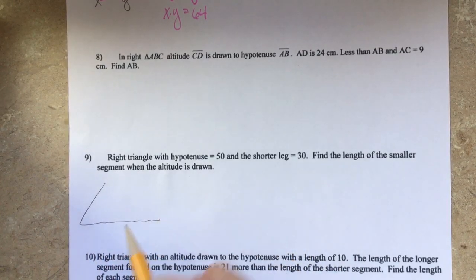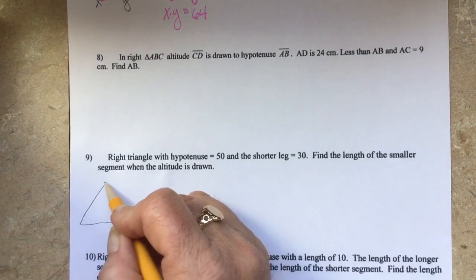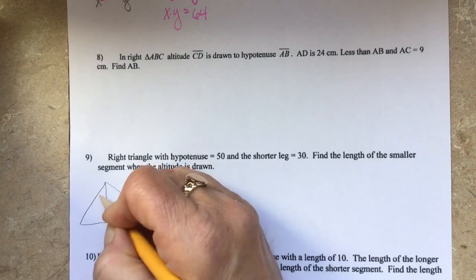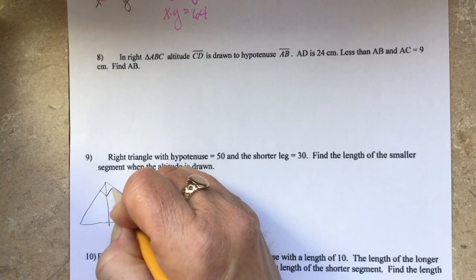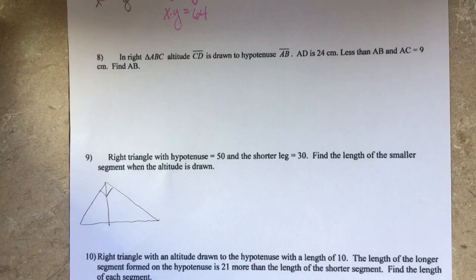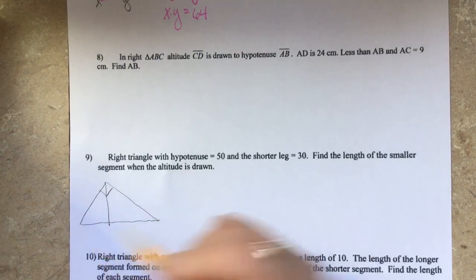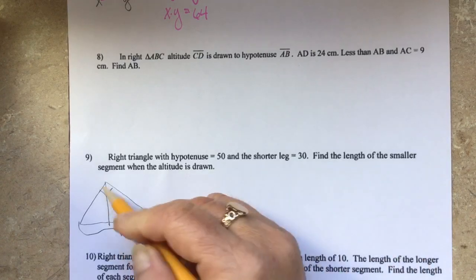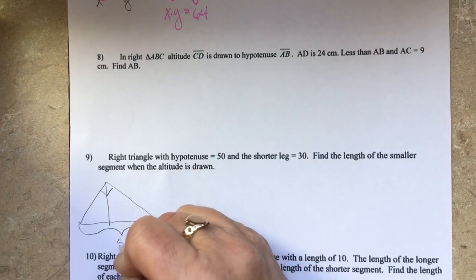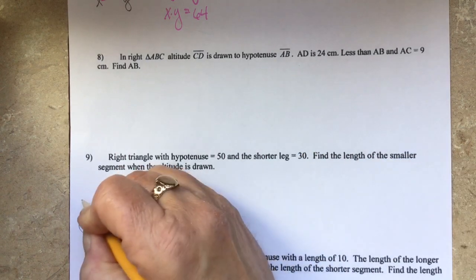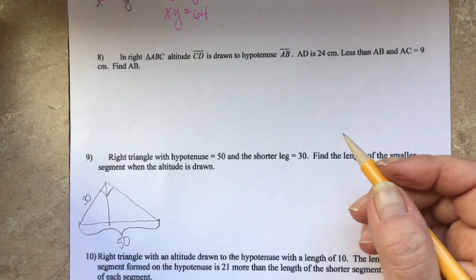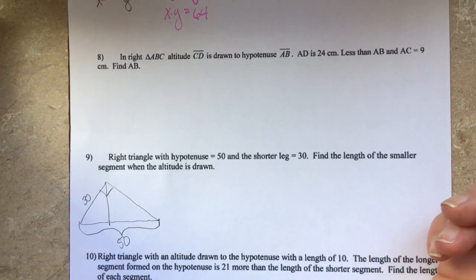All right, for number 9, you see the 50 and the 30, the hypotenuse is 50, and one of the legs is 30. All right, we should have 3, 4, 5s all over the place here. Okay, so the hypotenuse of the triangle, which is going to be down there because it's across from the right angle, is 50. And in my picture, the shorter leg is 30. Right? Sometimes your picture isn't going to be drawn to scale, but as long as you follow your loops, that's fine.